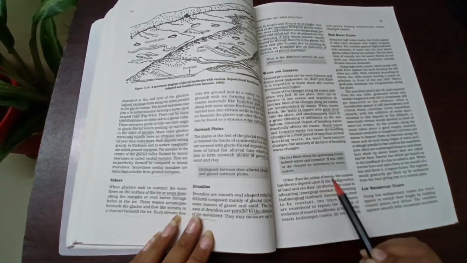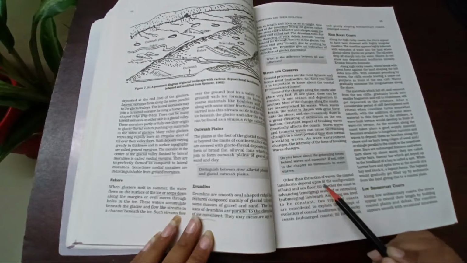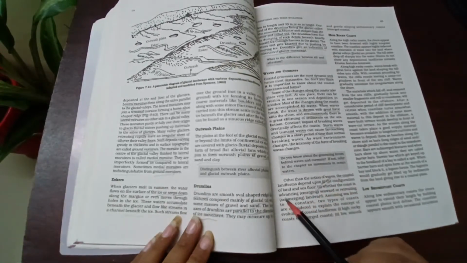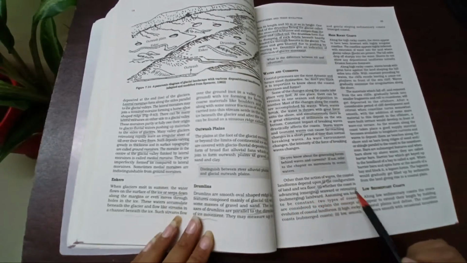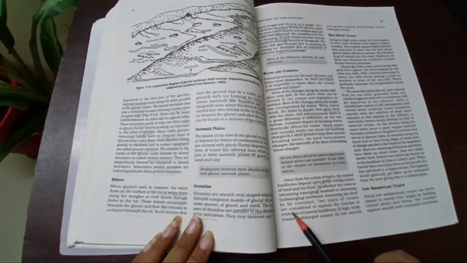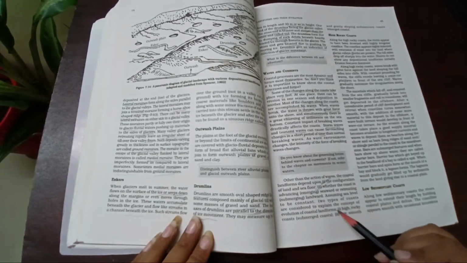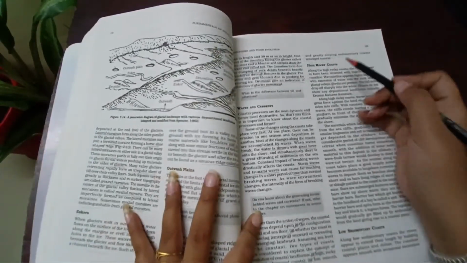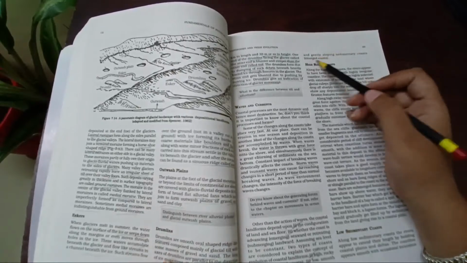Other than the action of waves, the coastal landforms depend upon the configuration of land and sea floor, whether the coast is advancing, emerging seaward, or retreating, submerging landward. Assuming sea level to be constant, two types of coast are considered to explain the concept of evolution of coastal landforms: high rocky coast, submerged coast, and low, smooth, and gently sloping sedimentary coast, or immersed coasts.